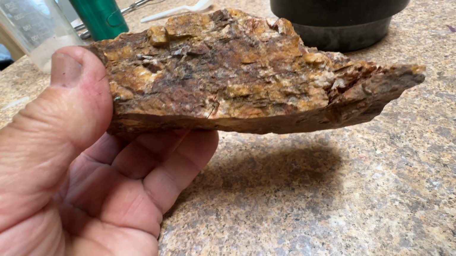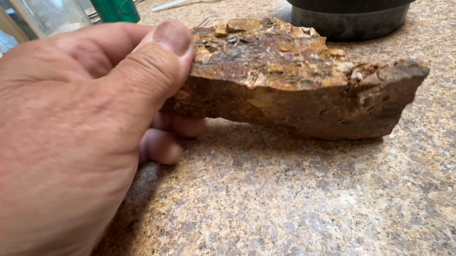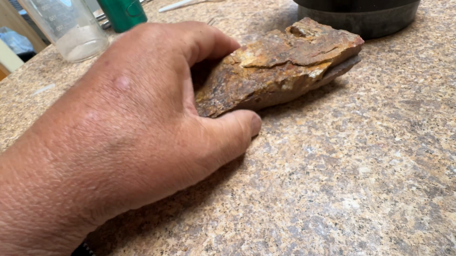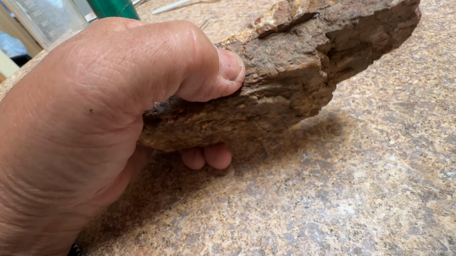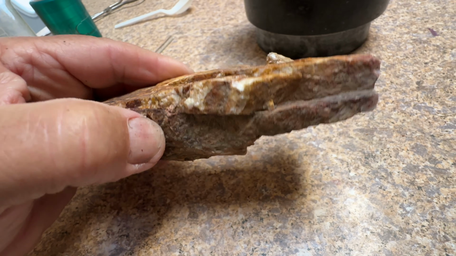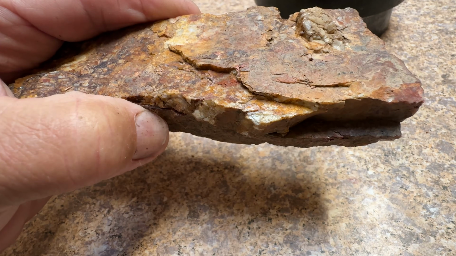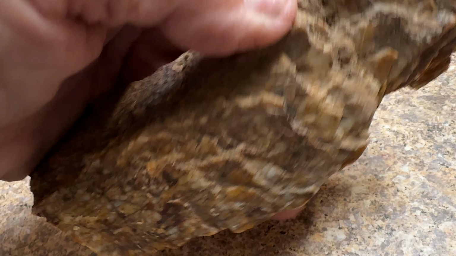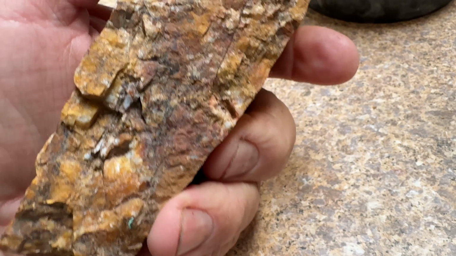So I'll be crushing not a lot, just a little bit, like half of this rock, and I guarantee that a lot of gold is in those rocks. Just need to recover that my way. Okay, I cut like this piece over here and we will see what we get.